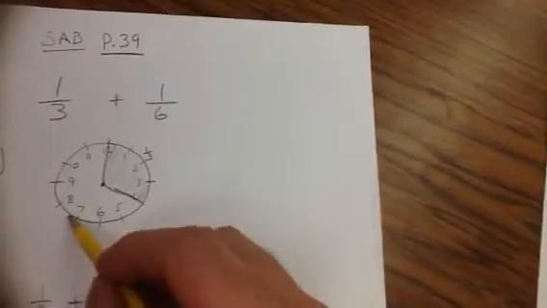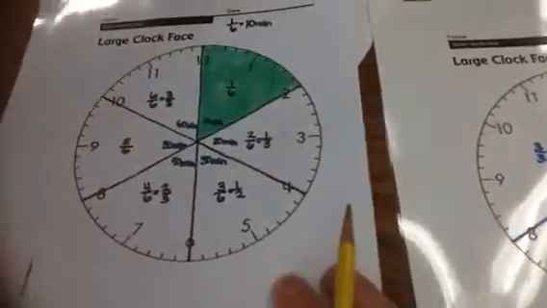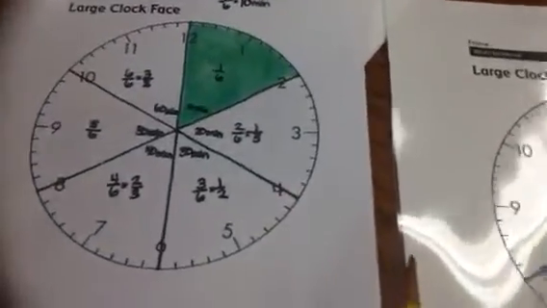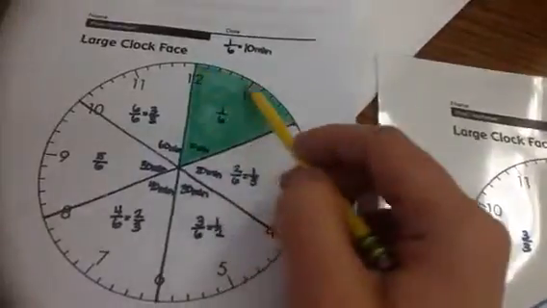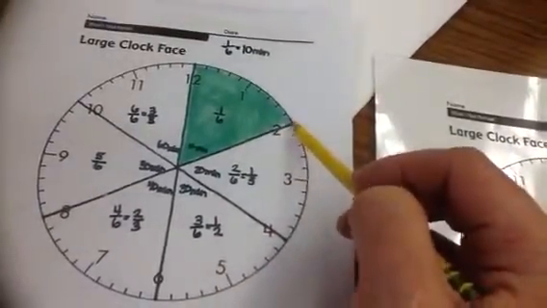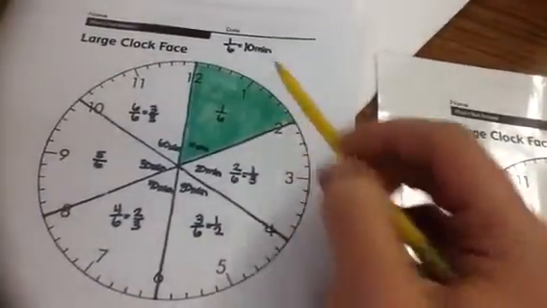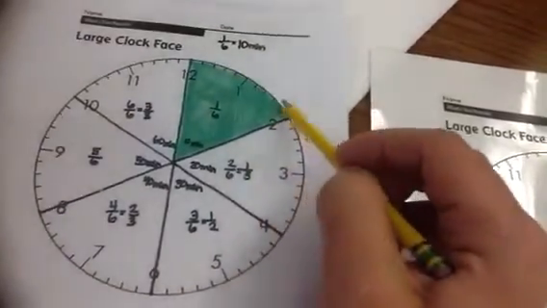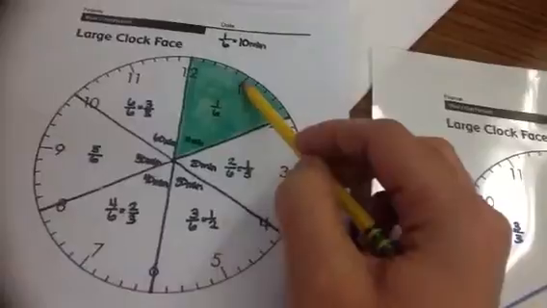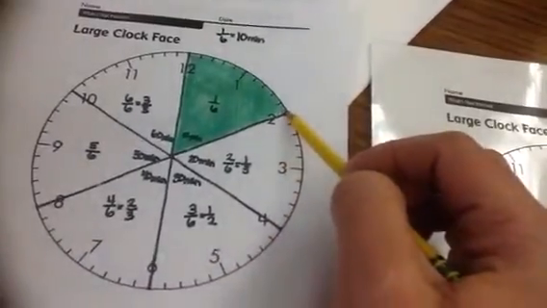I'm going to continue on that amount, but I have to figure out first how much it is. If I look at my clock packet, 1/6, the large clock face, that says it's 10 minutes. 10 minutes is 2 big numbers jumped. It's 2 groups of 5, 10 minutes. So there's 1, 2, 3, 4, 5, 6, 7, 8, 9, 10. So I need to go 2 additional numbers. If I'm on the 12, I'd go 2 numbers to get to the 2.